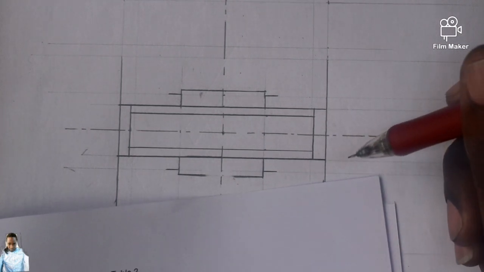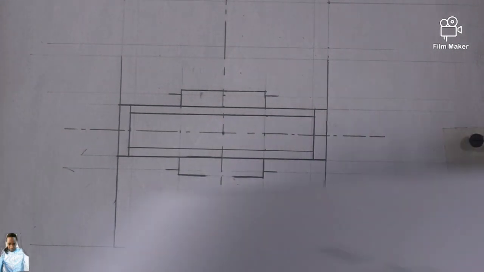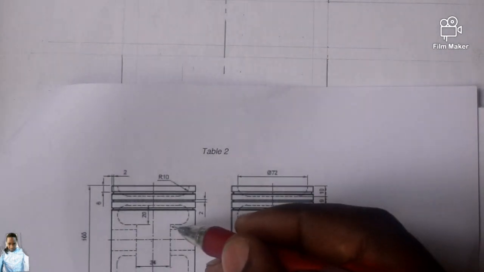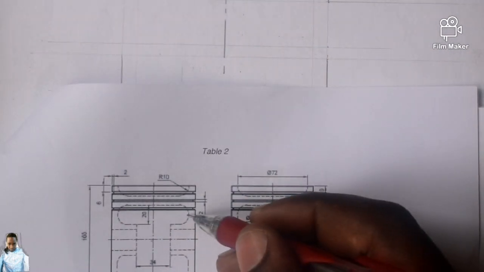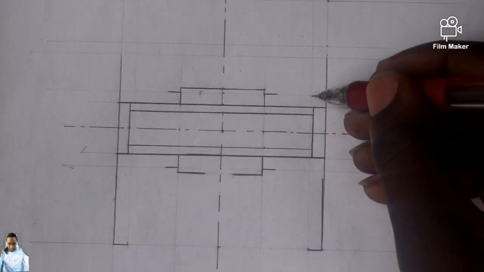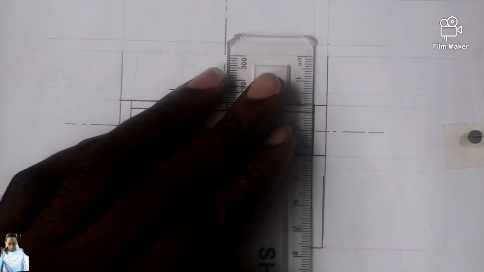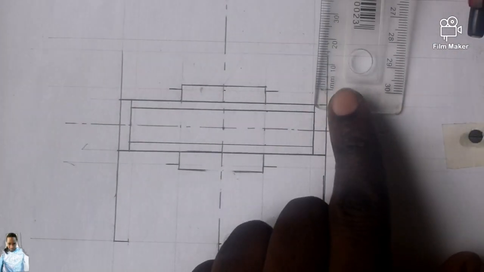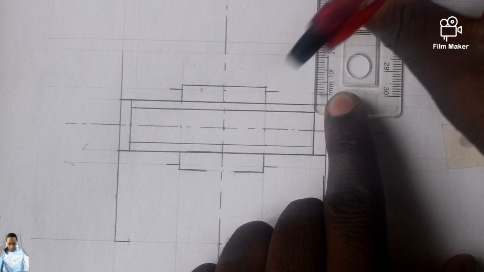So the half of 20 is what? Is 10. So that is why they said it's radius 10 there. You understand? They said from here till there is 20 millimeter. So I get the half of 20, which is 10 millimeter.